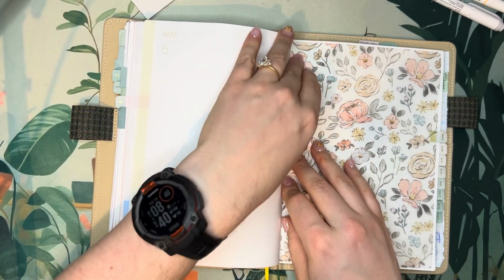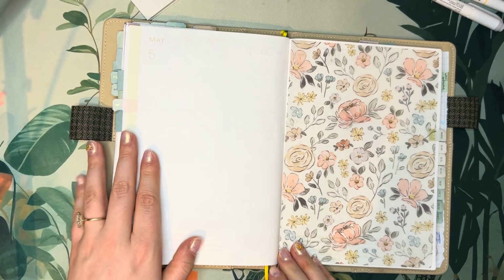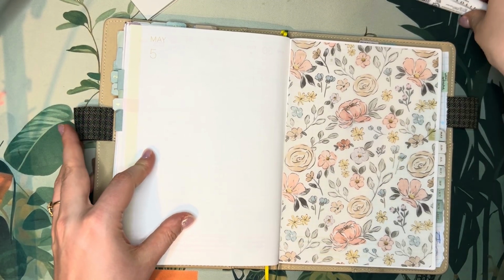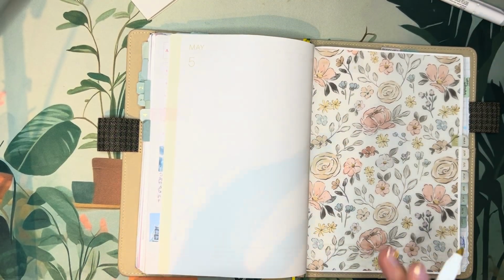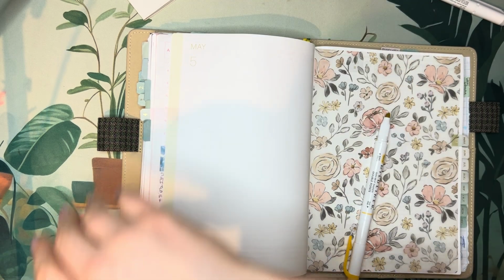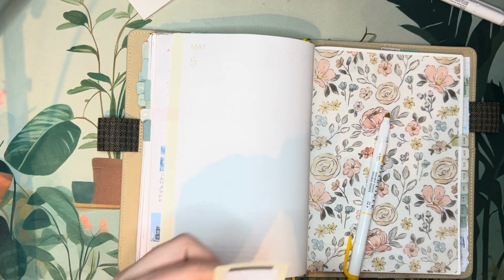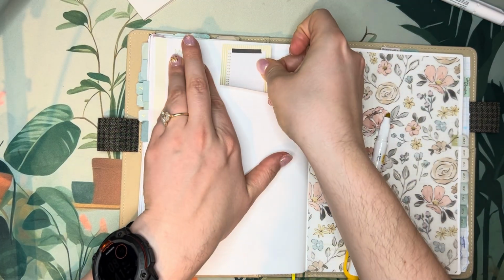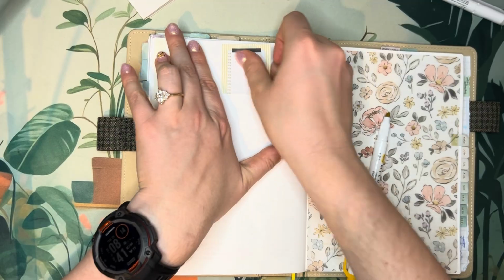Now, I'm not exactly sure how I want to tape this in. But I'm just going to, where did I just put this? I'm going to start with this up here in the center, approximately.